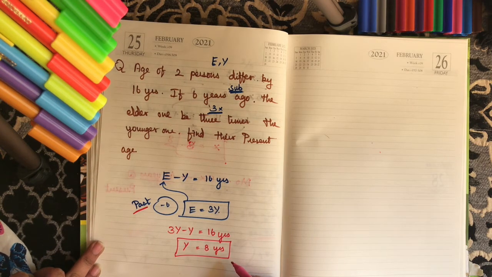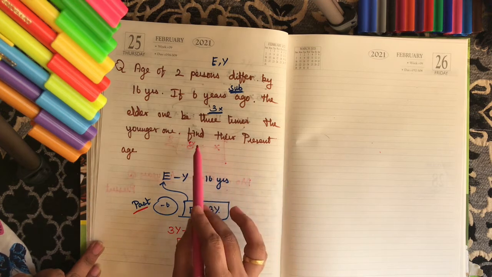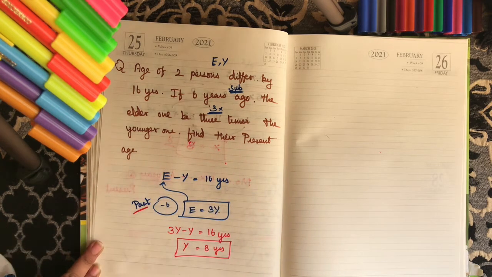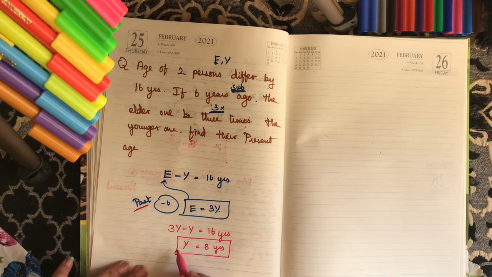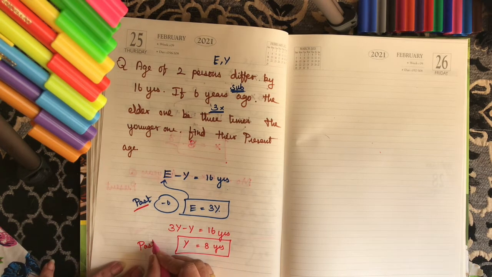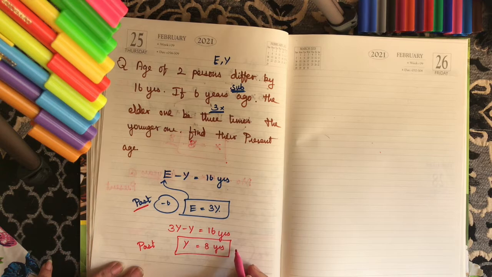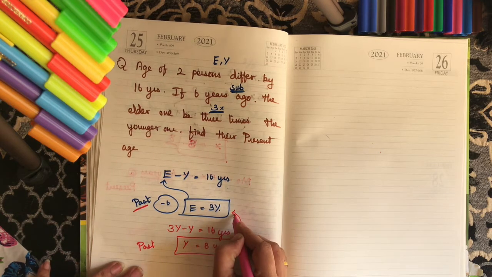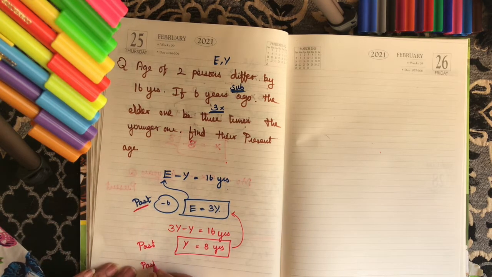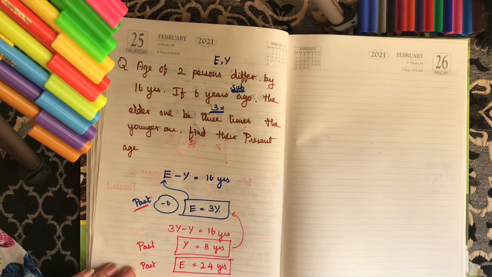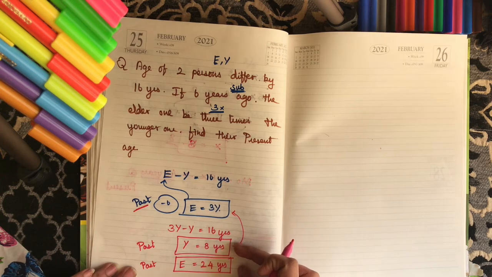Okay, then what they asked: find their present ages. So we have found the past age of the younger one. Just substitute this value here and you will get the past age of the elder one, which will be equal to 8 threes are 24 years, right? So we have found the past ages.